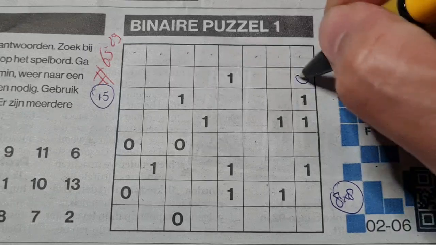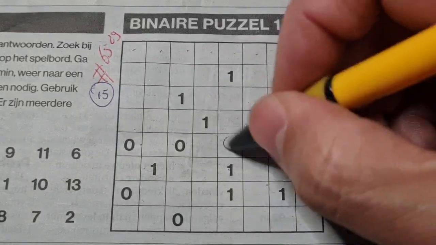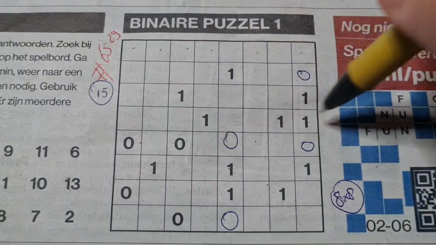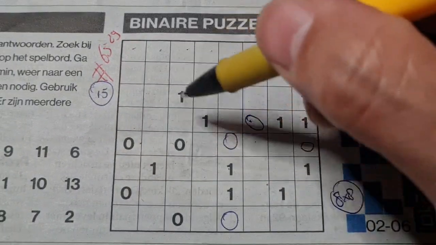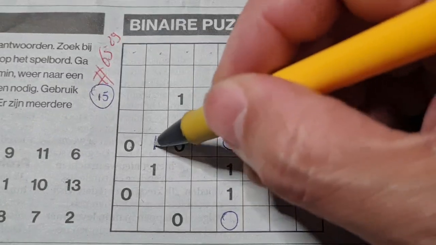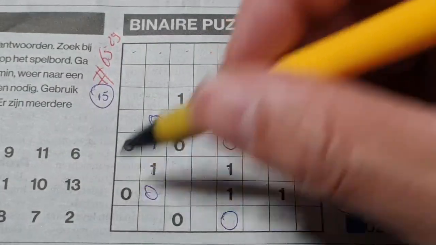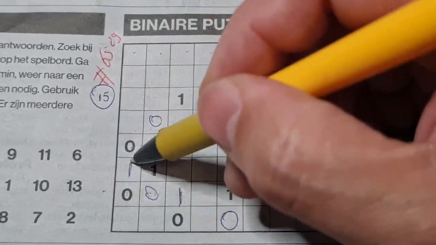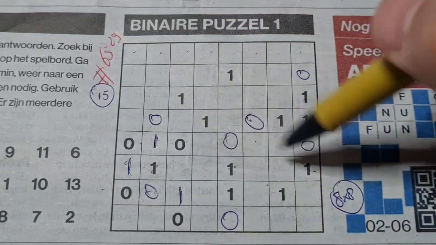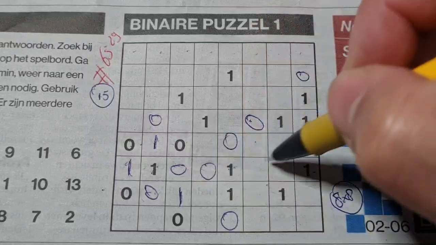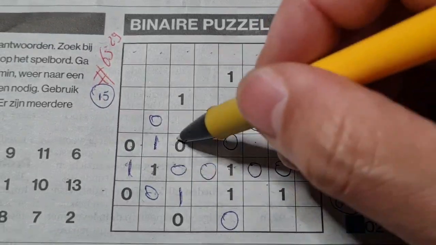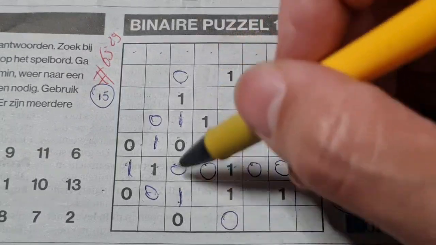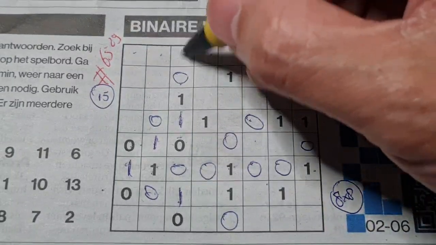Double one, here no, there no. Between 2 zeros comes a 1. Double zero, here one, there one. Between 2 zeros comes a 1. 1, 2, 3, 4 ones, so the rest are zeros. Double zero, here one, there one. Double one, here no, there no. 1, 2, 3, 4 zeros, so the rest are ones.